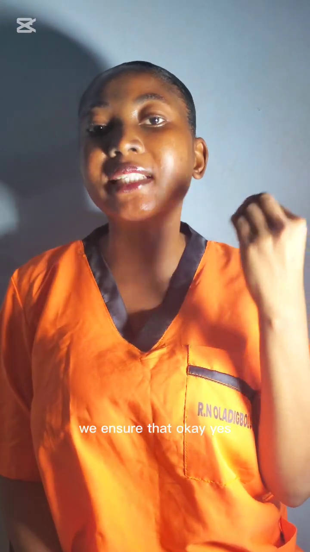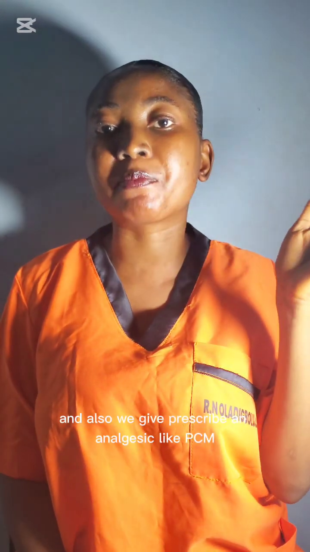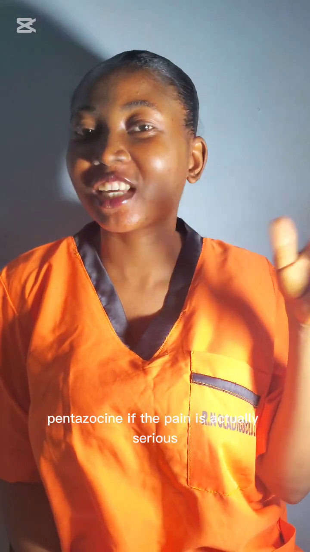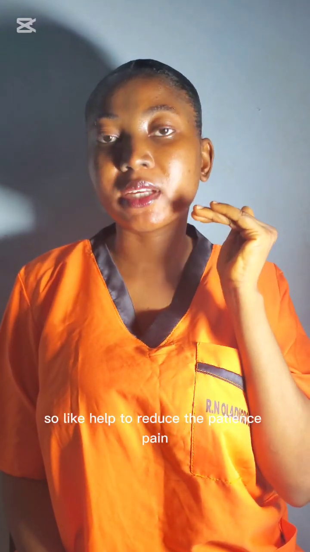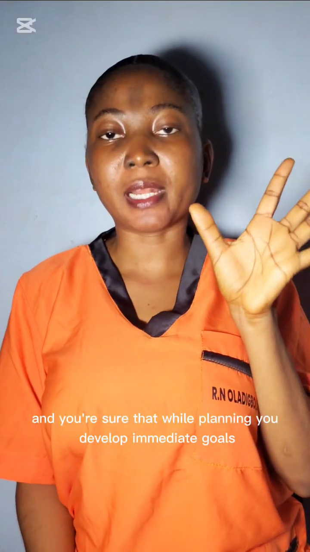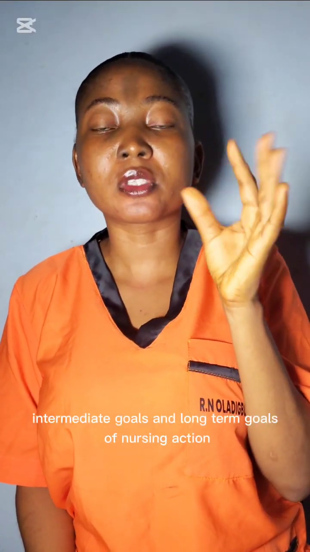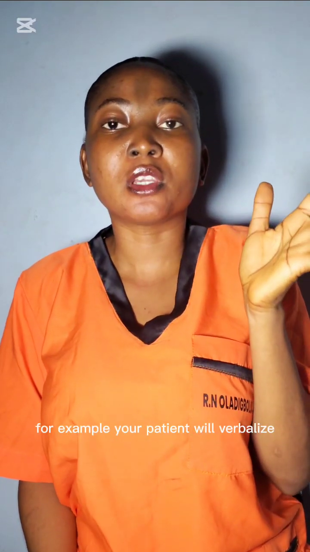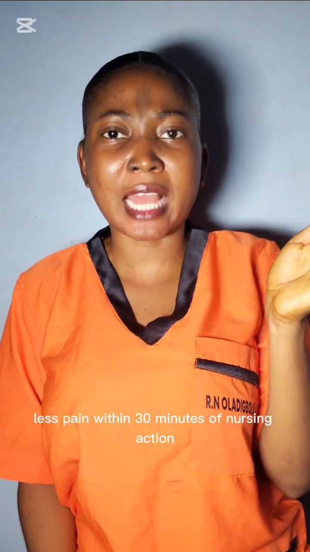We will ensure that the wound is actually healing, and also we give prescribed analgesics like PCM, pentazocine if the pain is serious, to help reduce the patient's pain. And you ensure that while planning, you develop immediate goals, intermediate goals, and long-term goals of nursing action. For example, your patient will verbalize less pain within 30 minutes of nursing action.